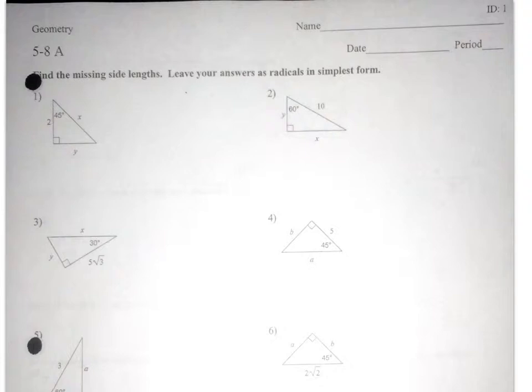The first one, the 45, 45, 90. As he was saying, by putting the two tick marks, we say that it's a 45, 45, 90, and both sides are congruent. They're the same length, so whatever one side is, the other one is the same thing. And the hypotenuse is x square root of 2.